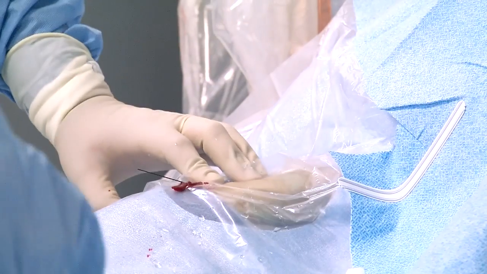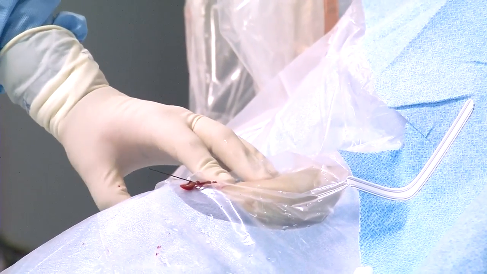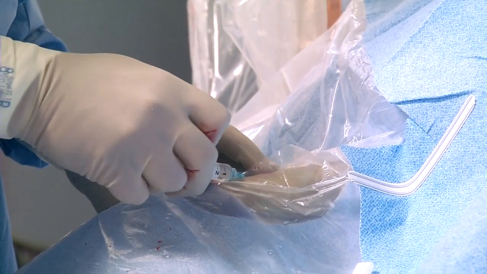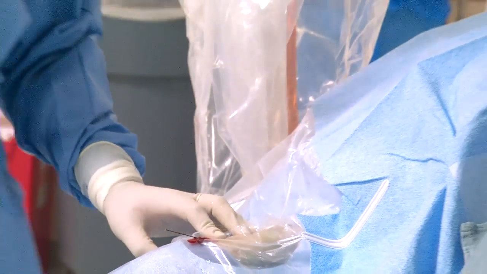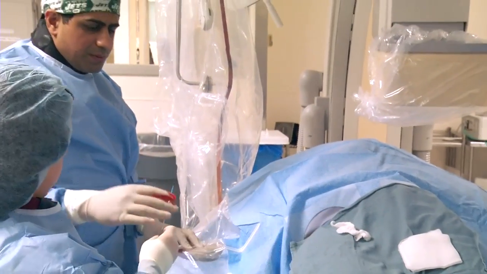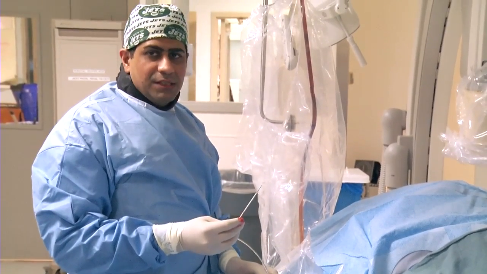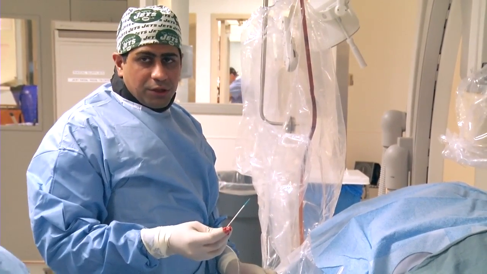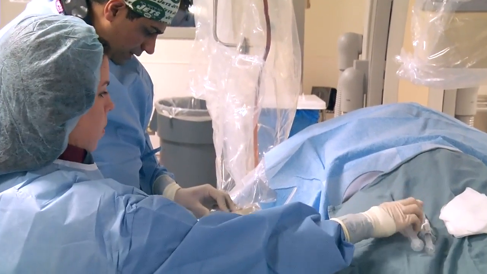And now at this point, we can give a little bit more lidocaine, so the patient doesn't have discomfort when we advance the sheath. Now we're going to use a 5 French sheath to perform the diagnostic angiogram. Multiple studies have shown that sheath size does correlate with radial artery occlusion. So you want to use the smallest sheath you possibly can.